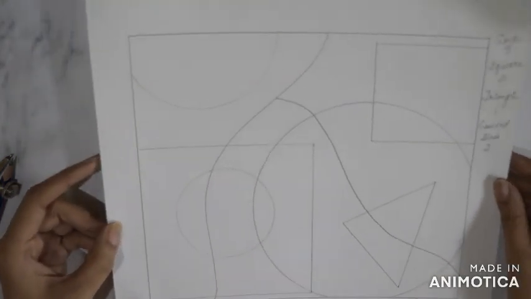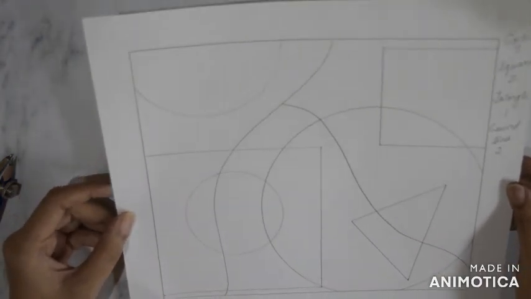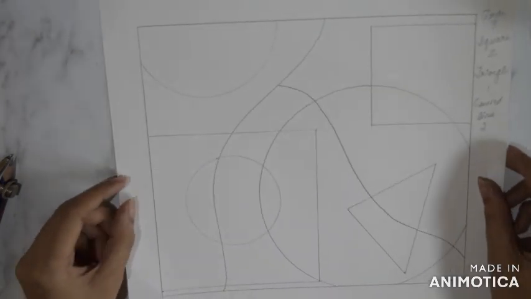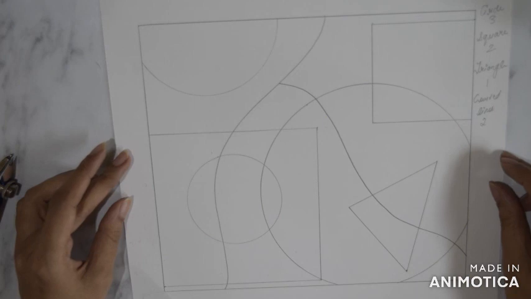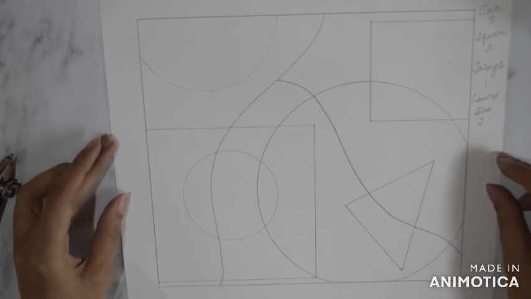Next time when I see you again, we are going to start coloring our geometric art, and you can use any colors available to you. You can use watercolors, you can use oil pastels or crayons, or even color pencils.